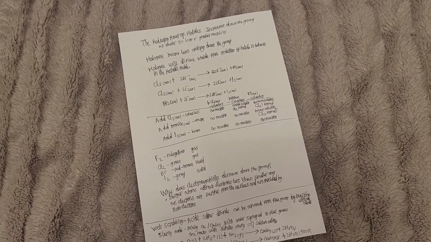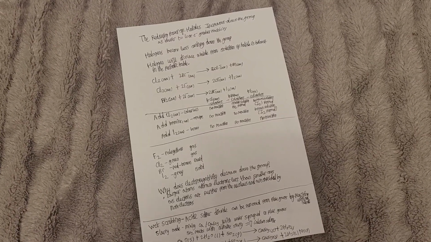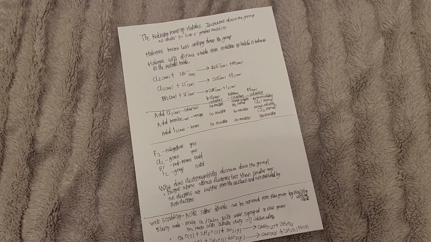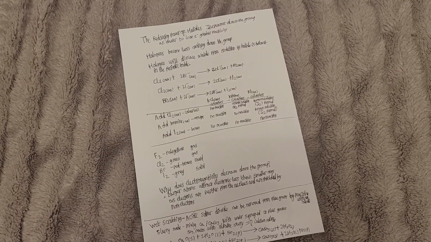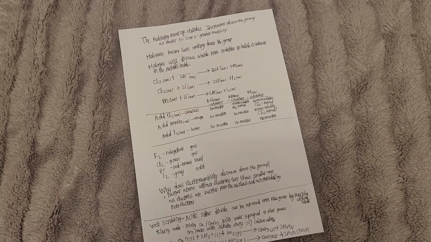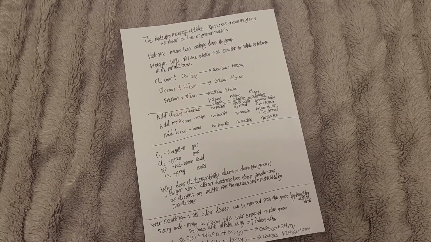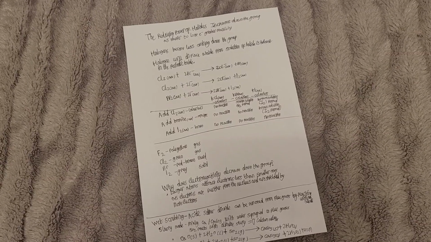Wet scrubbing is when acidic sulfur dioxide can be removed from flue gases by reacting it with an alkali. How is the slurry made? By mixing calcium oxide or calcium carbonate with water, and then it's sprayed onto flue gases. What happens is the sulfur dioxide reacts with the alkaline slurry, forming calcium sulfite.